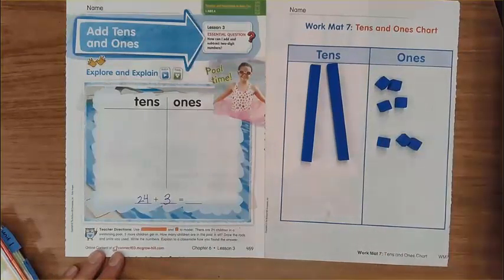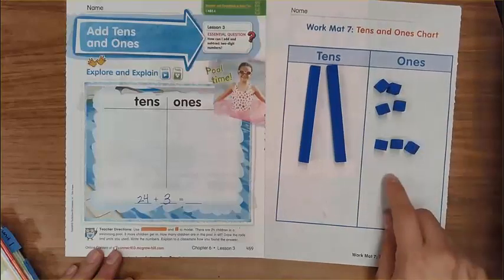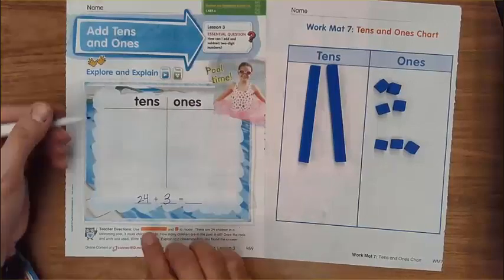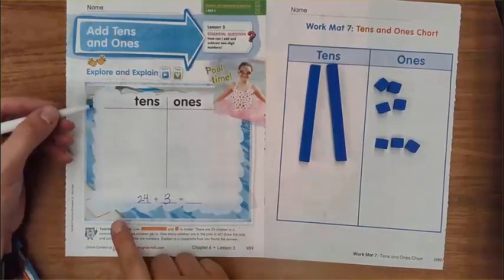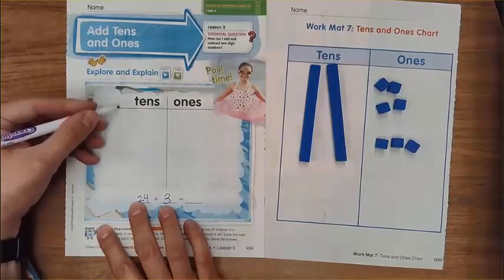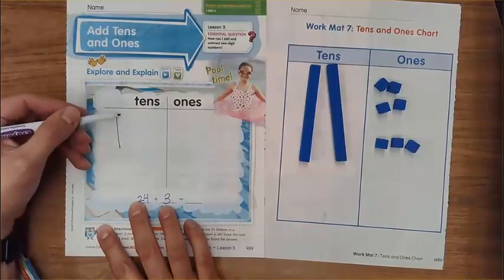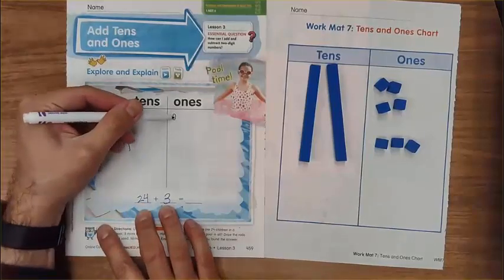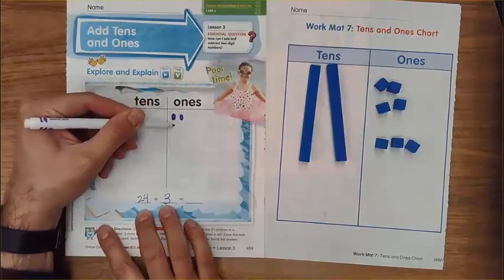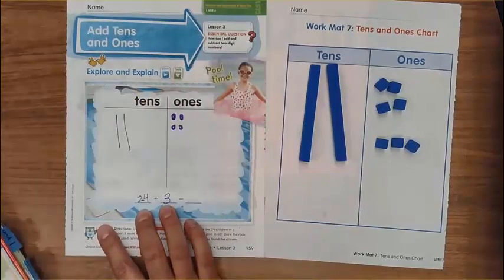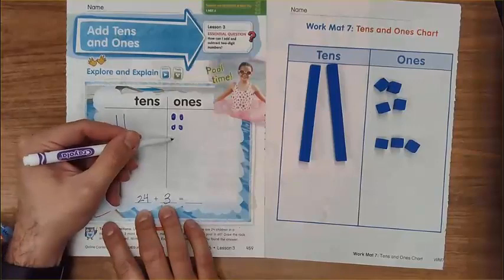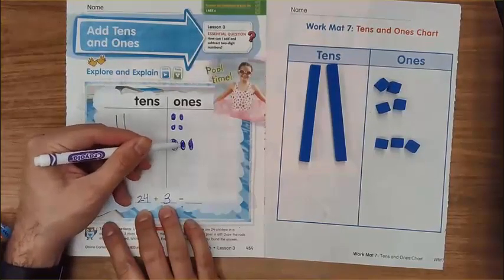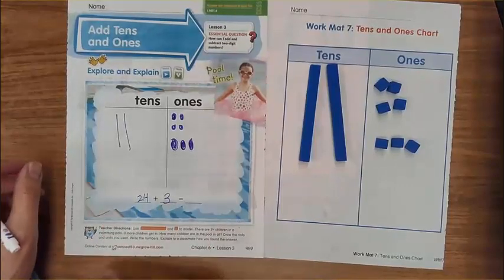Okay, so now I have my blocks and rods right there, but you at home can draw it just like this. I'm going to draw 2 tens, so look at this. This is a 10. Just a long line like that, and that's another 10. So that's 2 tens, and then 4 ones. The ones I'm just going to make circles like that. So that's 24. And then 3 more, I'm going to do this. 3 more.